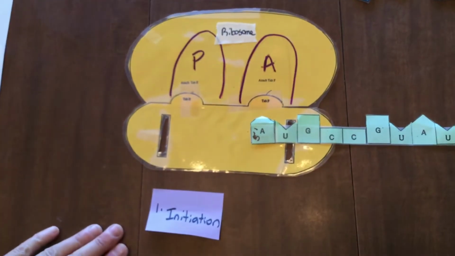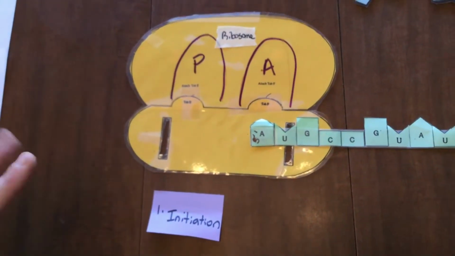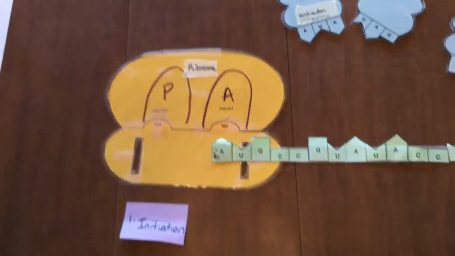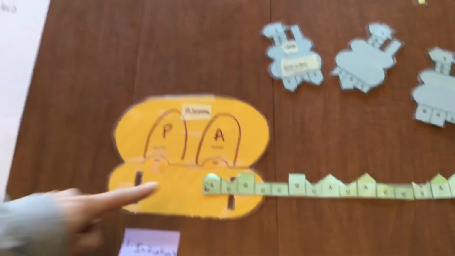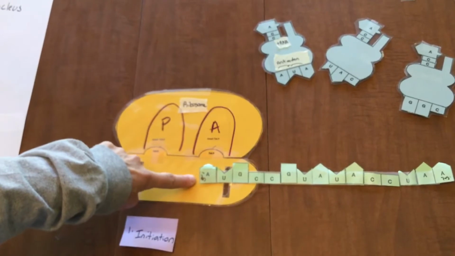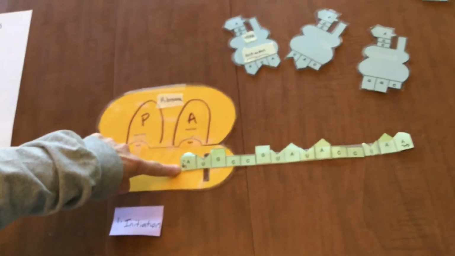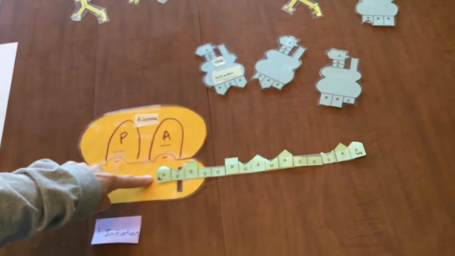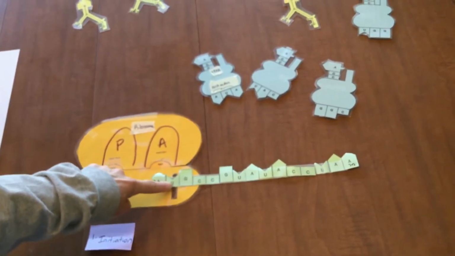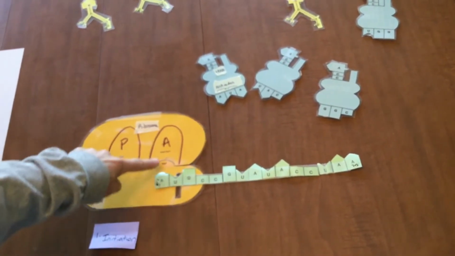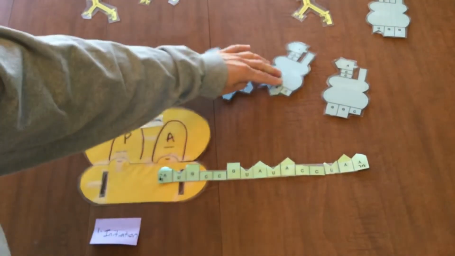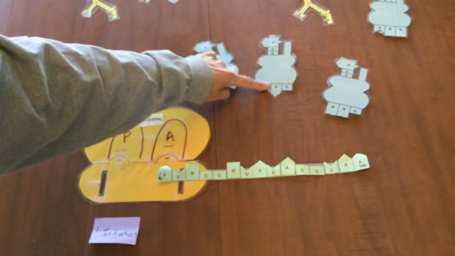So initiation is the first step of translation, and what that means is the start codon has been read. The ribosome is going to start calling out, looking for the appropriate transfer RNA to match up with the codon. So AUG in messenger RNA is going to be complementary to UAC. So A goes with U, U goes with A, G goes with C. Here's my transfer RNA for UAC.